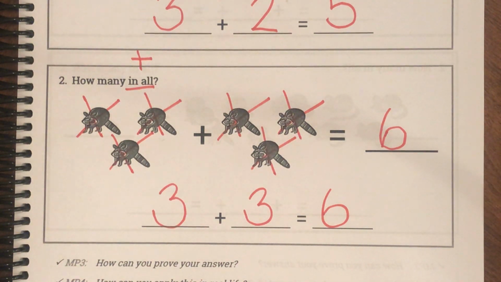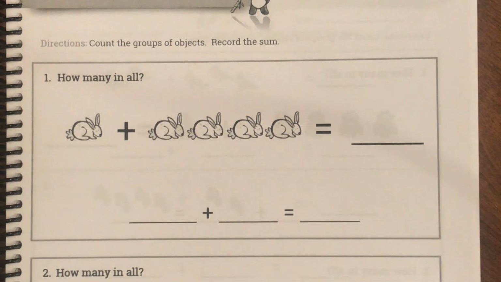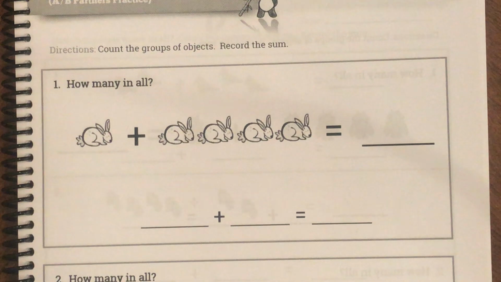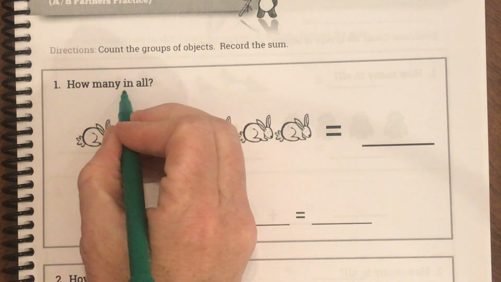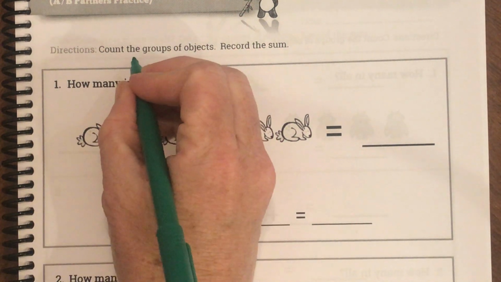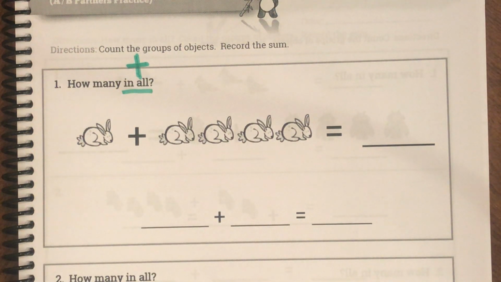Okay, let's do some of these together. We are on page 111, and we are going to be counting rabbits. So here's our first problem. Ready? How many in all? So in all is a clue operation word that says add. So we're going to add.